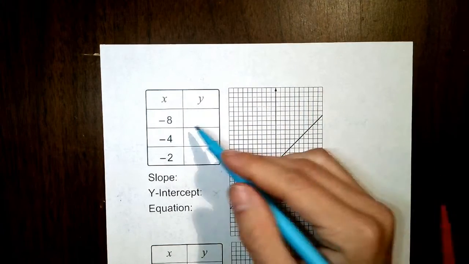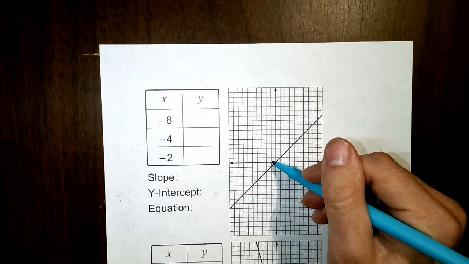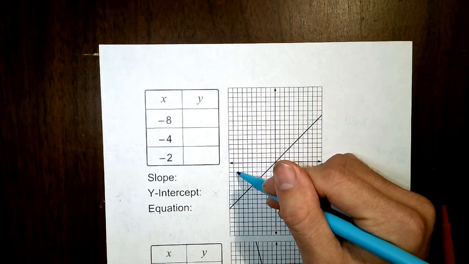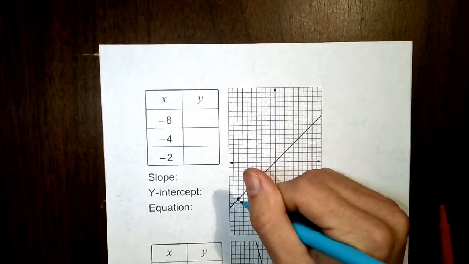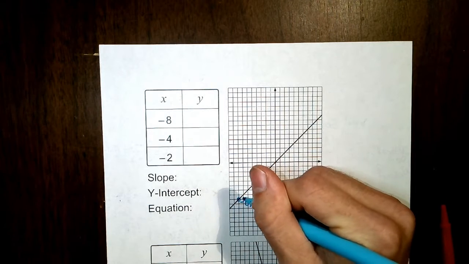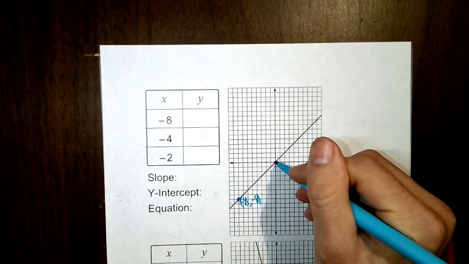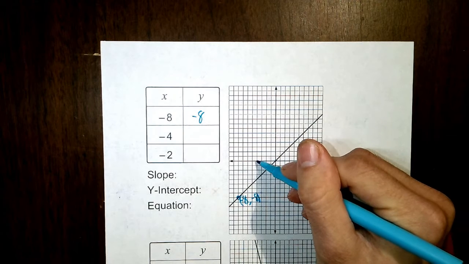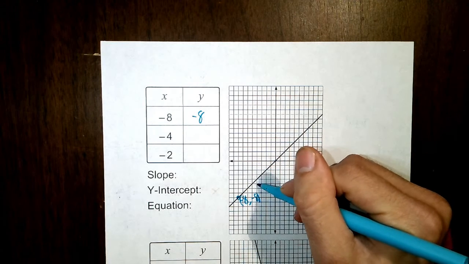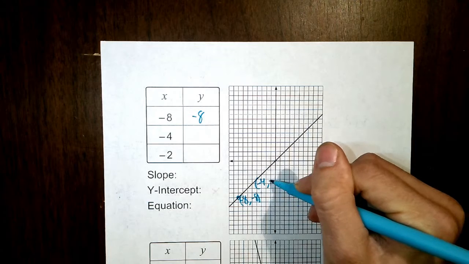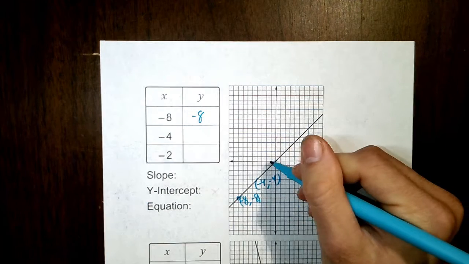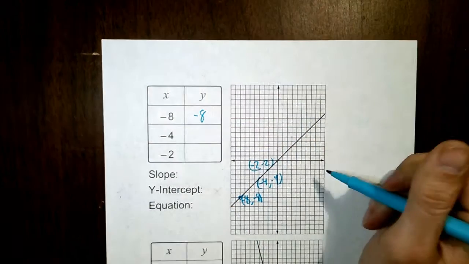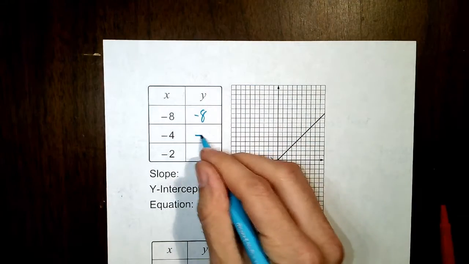Okay, here we have -8, so we're going to go out to -8. 1, 2, 3, 4, 5, 6, 7, 8, and we're going down. This is at -8, -8. Okay, this one is at 1, 2, 3, 4, -4, -4. And then -2 is at -2. Okay, so there's our table.